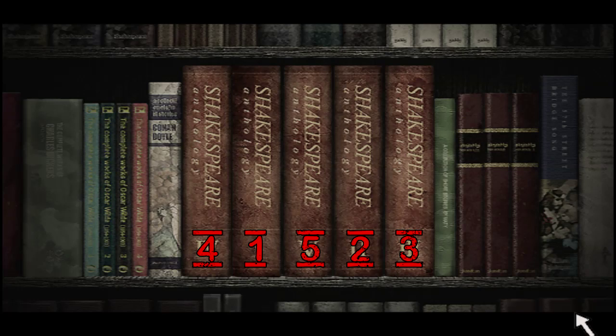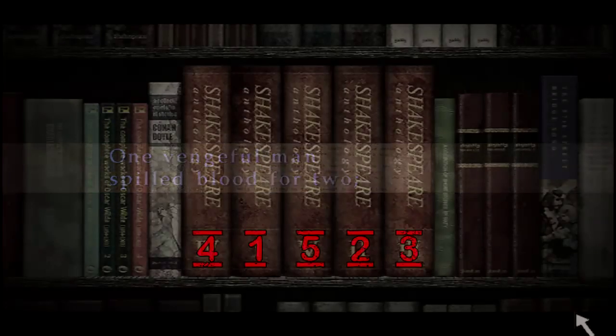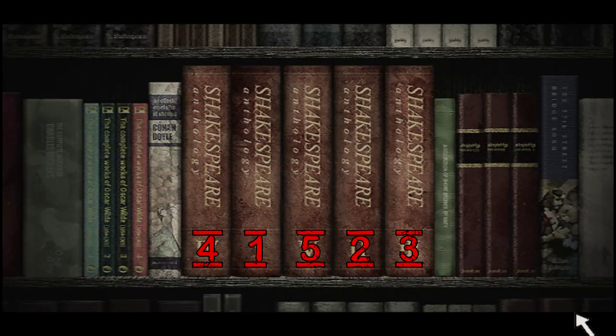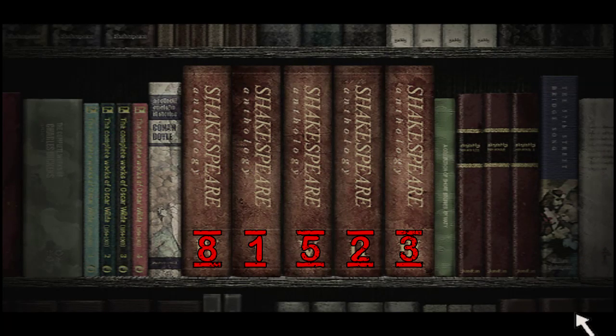So, 1 vengeful man spilled blood for 2 refers to Hamlet, and that the book's number has to be multiplied by 2. So, Hamlet is book number 4, and we have to multiply it by 2, so that gives us 8. 2 youths shed tears for 3, of course, refers to Romeo and Juliet, which is book number 1. And I guess you could figure out, based on the first hint, that you have to multiply that by 3, and 1 times 3 is 3, so, well.